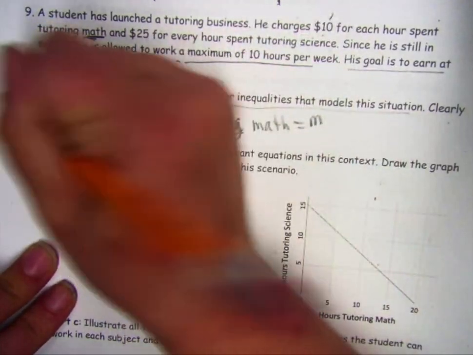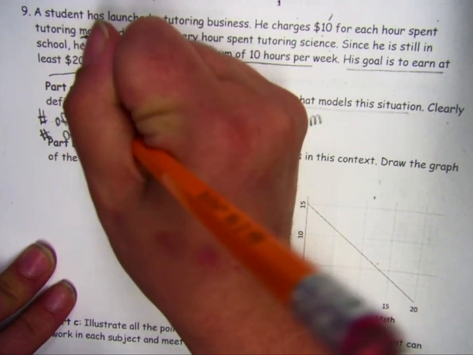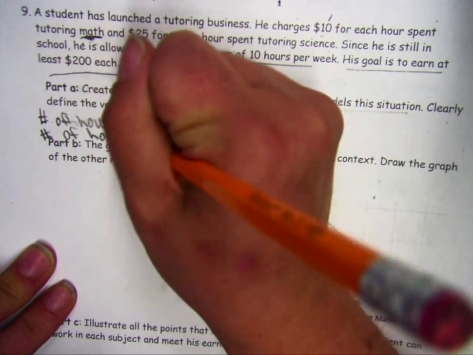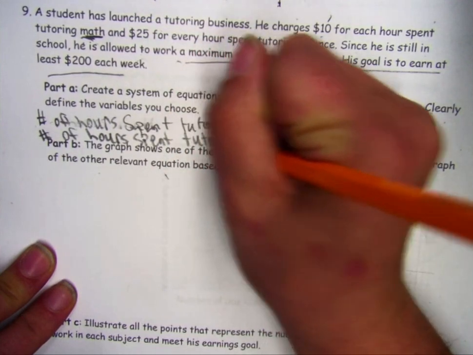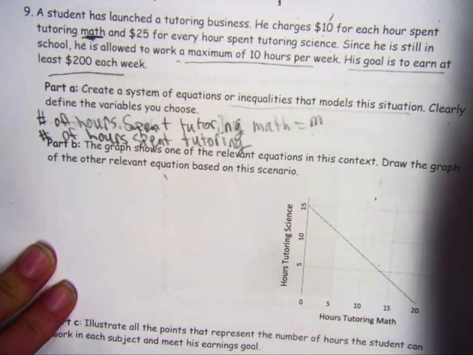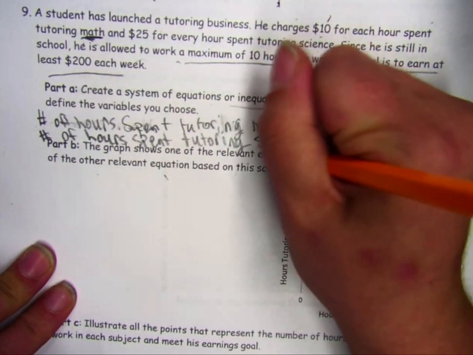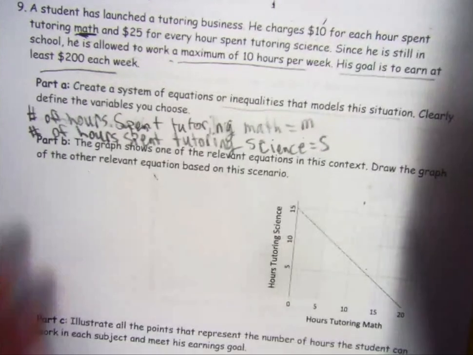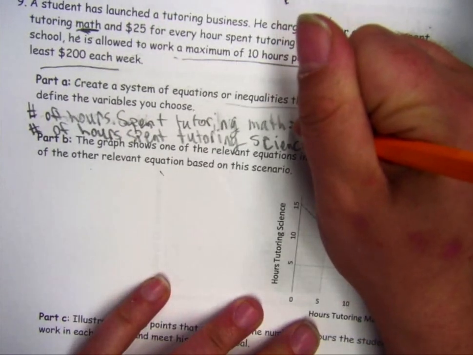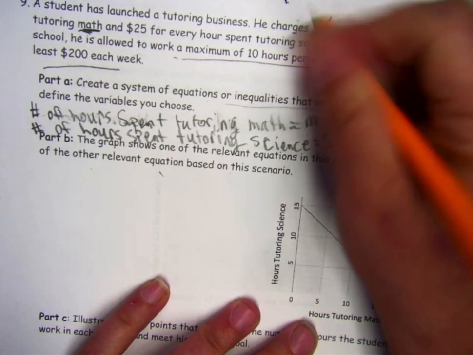Number of hours spent tutoring science is S. It's just what they are, right?